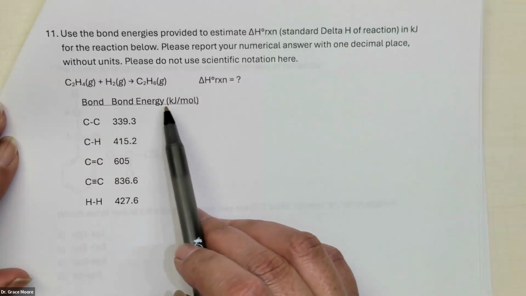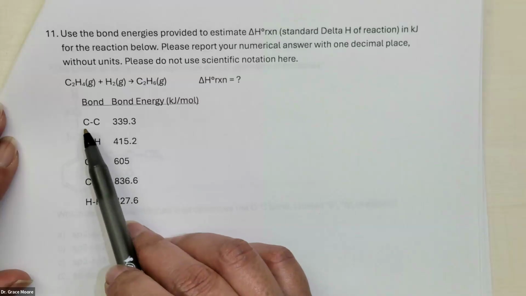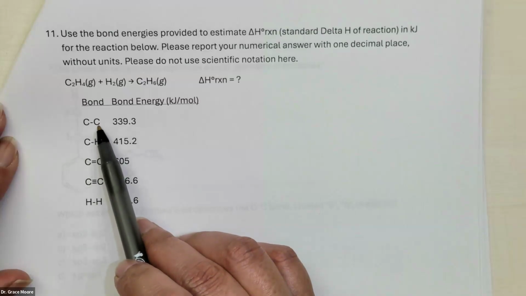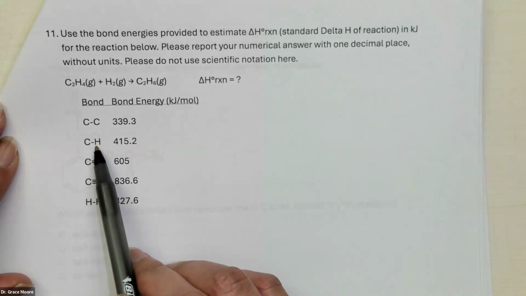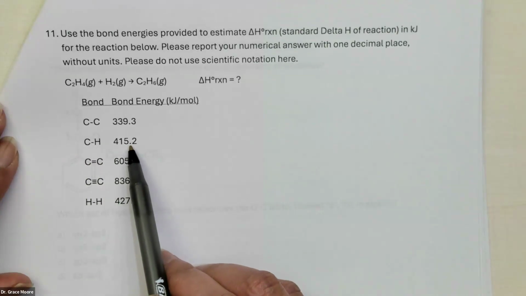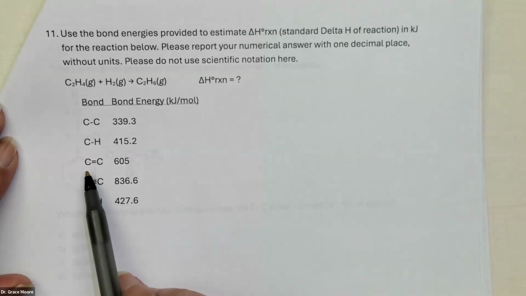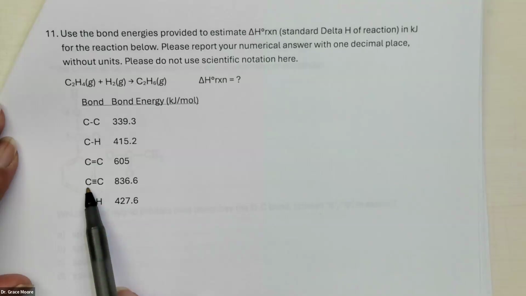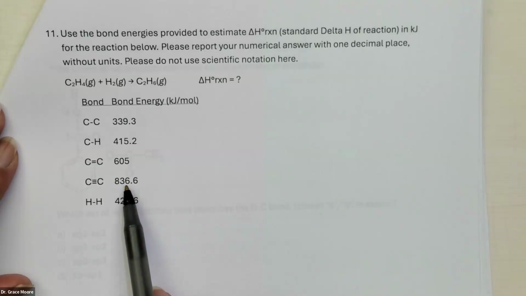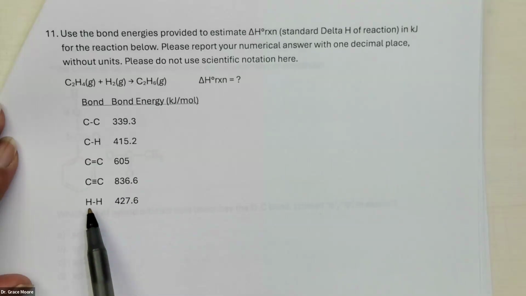Our bond energies are listed in kilojoules per mole, where C single bond to C is 339.3 kilojoules per mole. C single bond to H is 415.2 kilojoules per mole. C double bond to C is 605 kilojoules per mole. C triple bond to C is 836.6 kilojoules per mole.